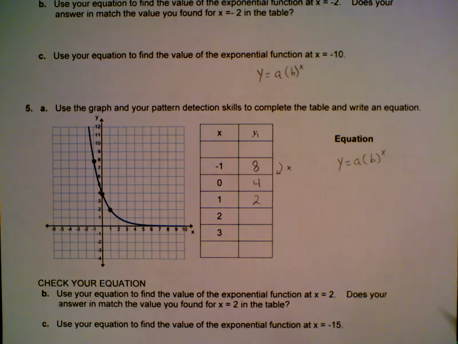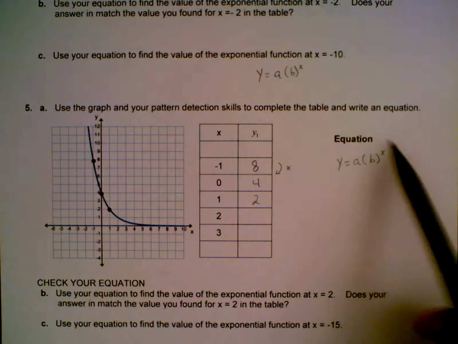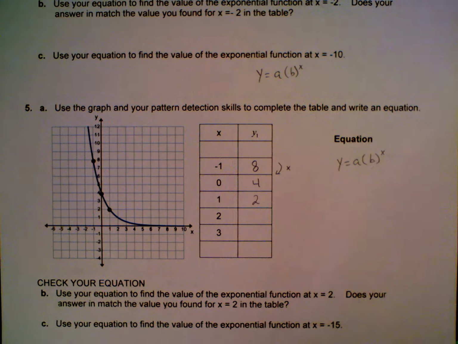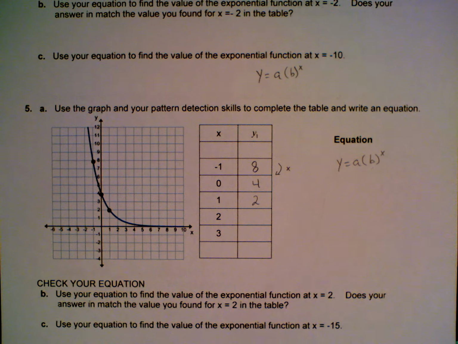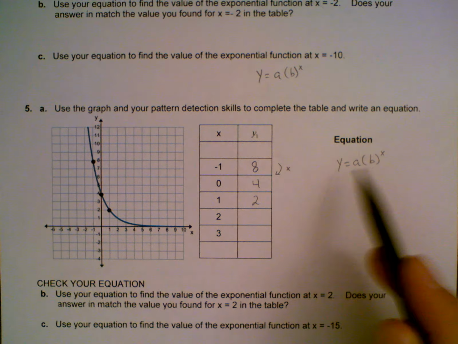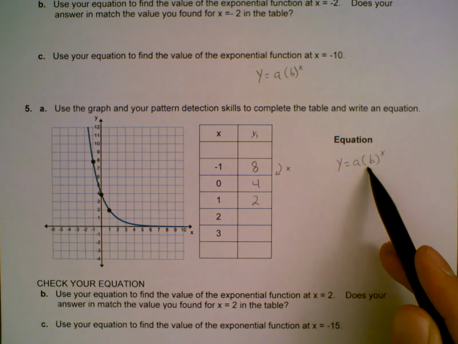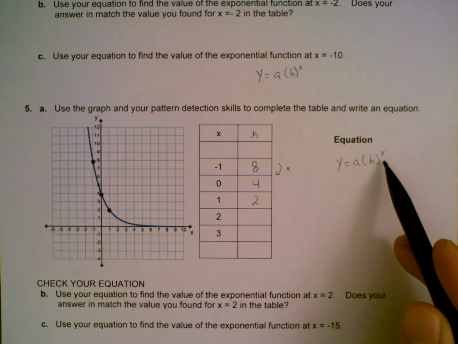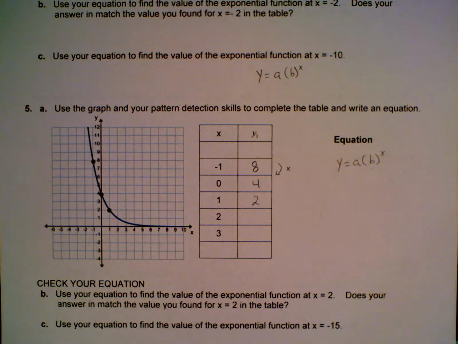So the first question on Socrative is going to ask you for your equation. So the same as question number 4. Make sure it's in this kind of format. Make sure you've got the y equals. Make sure you have the parentheses, and then make sure you have that little shift 6 or that caret to show me that the x is an exponent.